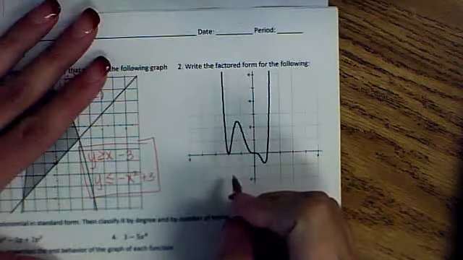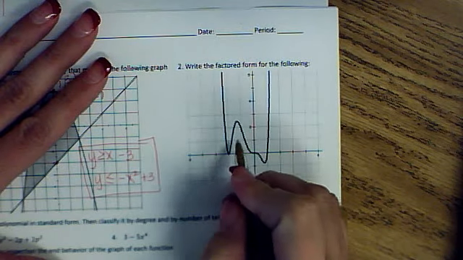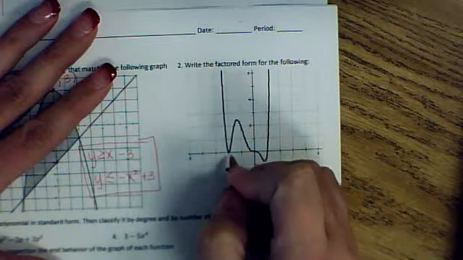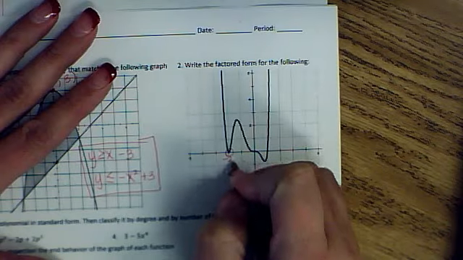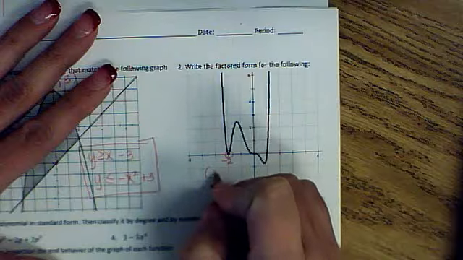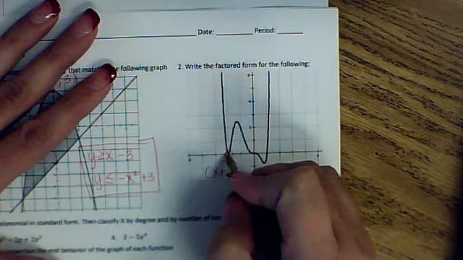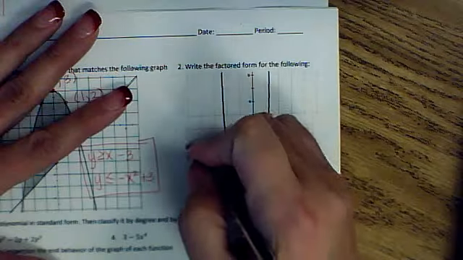For number 2, you're going to look at each of those places where it crosses the x-axis. So the graph crosses the x-axis at -2. So as a factor, that really means x plus 2. Then we look at what it does at that point. At that point, it touches.